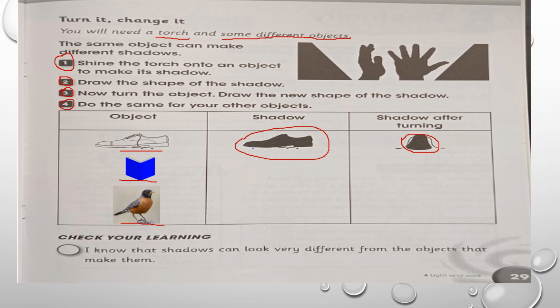Try for the book. Maybe you can put it down, or you can turn it by the side and then turn the book again afterwards and try to draw the shape that it gives you, and do the same for the bird.